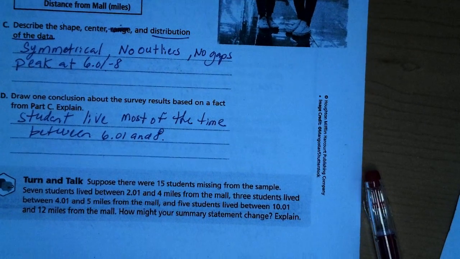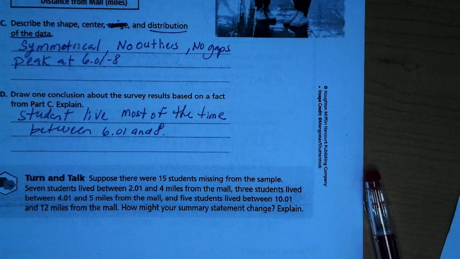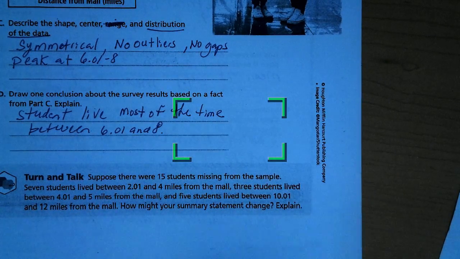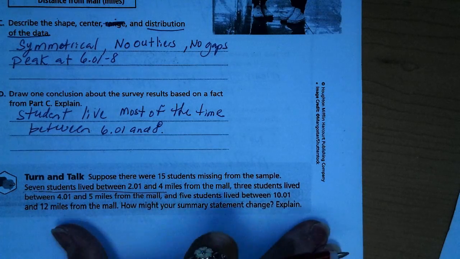All right, so students live mostly between 6.01 through 8 miles. Yes. All right. So, suppose there were 15 students missing from the sample. 15 missing students? Yep. So 7 live between 2 and 4.